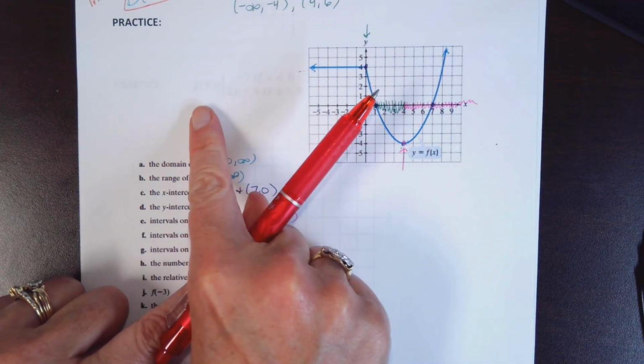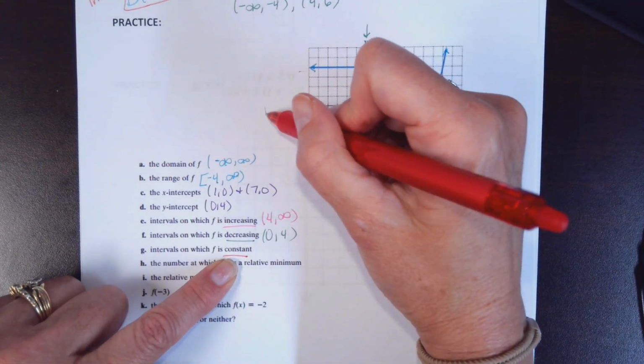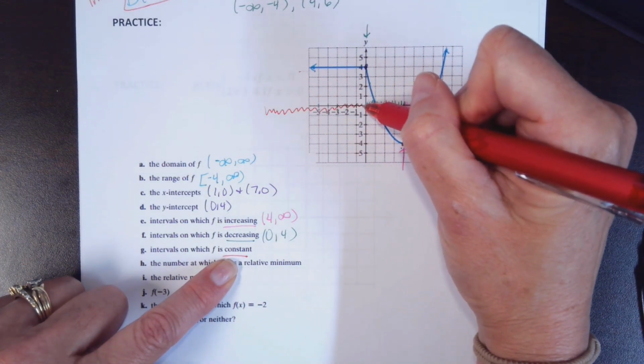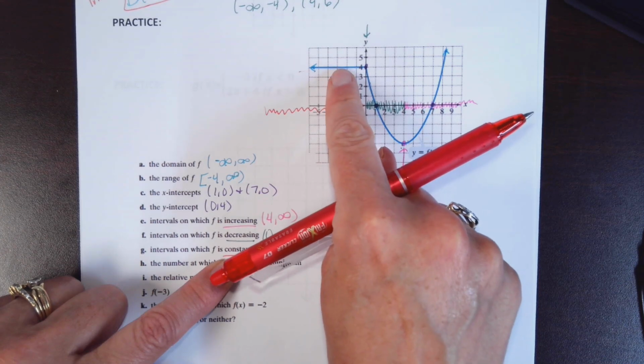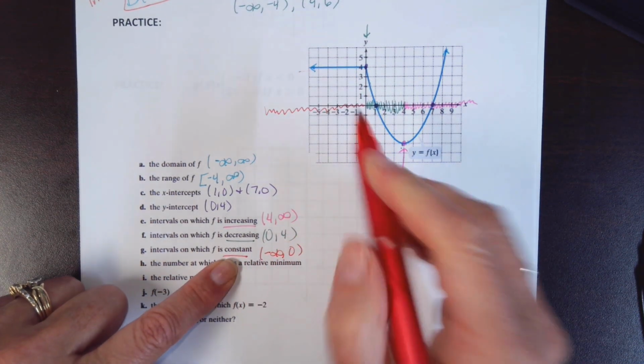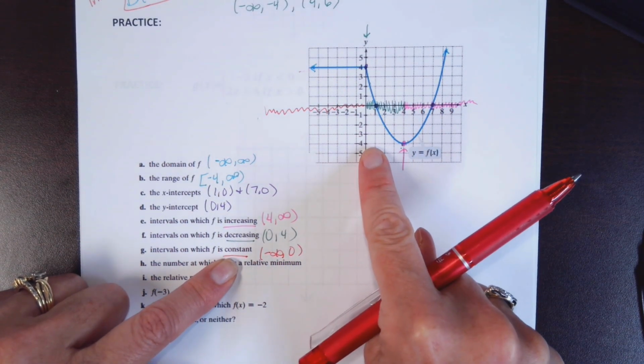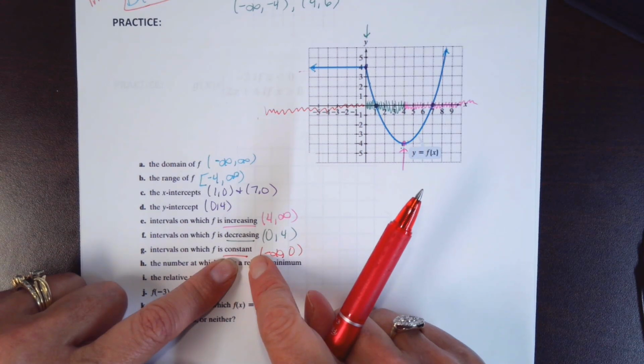If I'm reading my domain from left to right, from negative infinity all the way over, this entire part of my domain is where the graph is constant. So from negative infinity all the way to 0 on the domain, my graph is constant, and at 0 we have a point of change. Those points of change are not included.